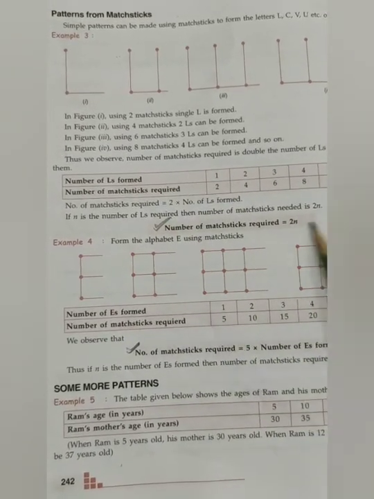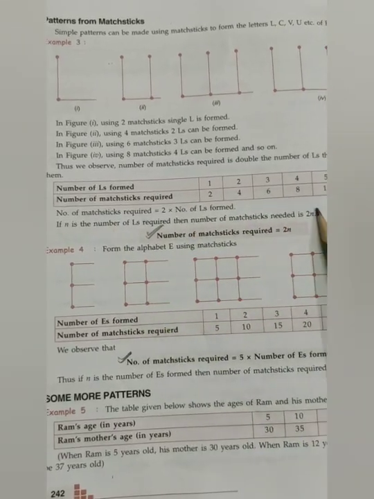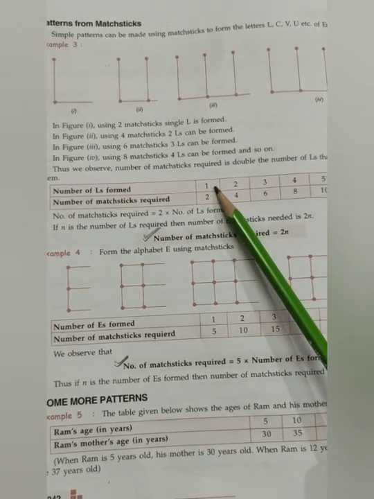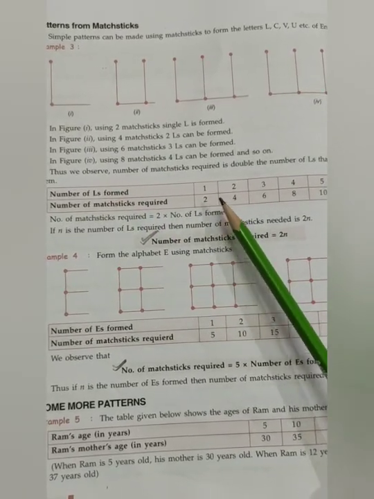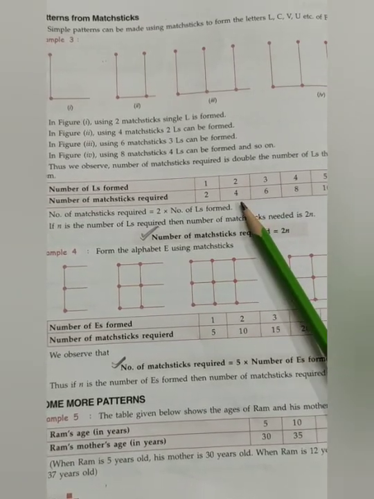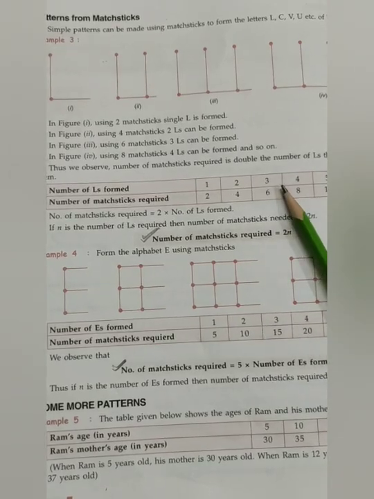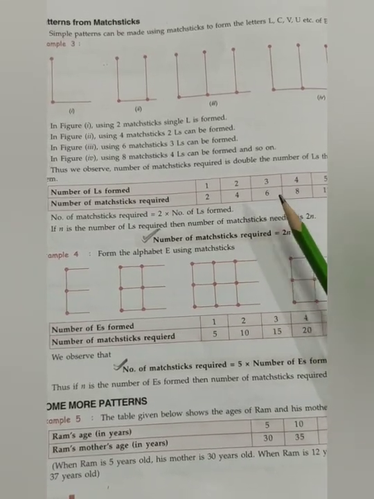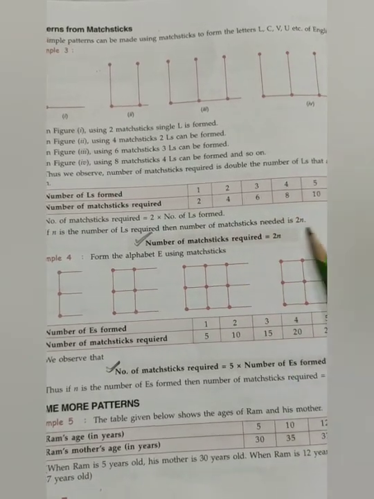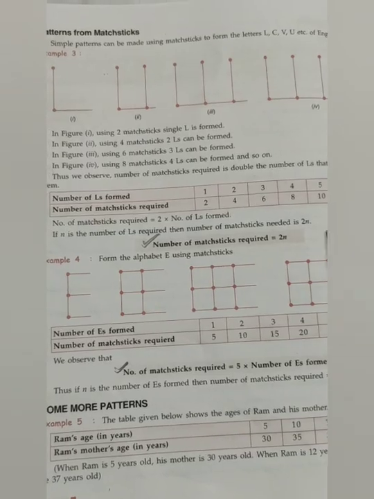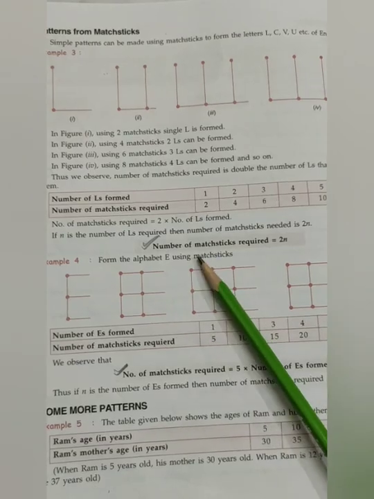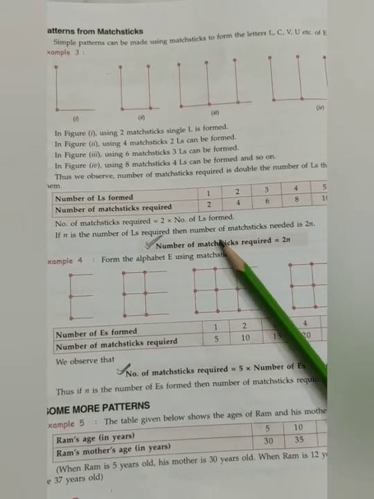So here we can calculate and prepare a tabulation. Number of Ls formed 1, then matchsticks required 2. For 2 Ls, matchsticks required 4. For 3 Ls, matchsticks required 6. And 4 Ls, matchsticks required 8. So like this we prepare one table, then easily we can understand. Number of matchsticks required is number of Ls multiplied by 2.